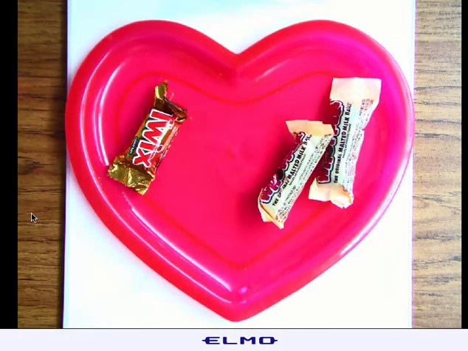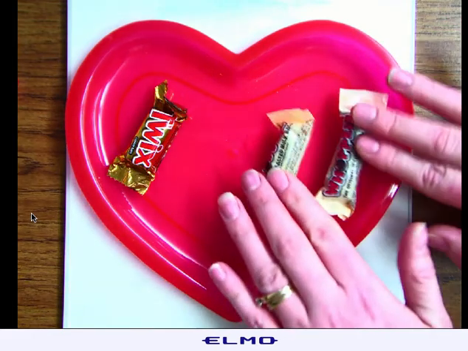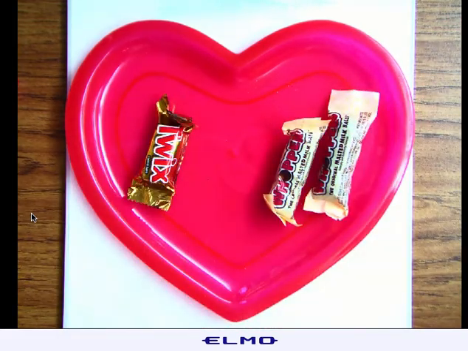Not anymore. Oh, so you are going to eat a Twix, Mrs. MacPhail? You bet. Okay, so now I'm getting a little bit hungry, and I want a treat too. And I'm noticing now there's more Whoppers than there are of Twix.